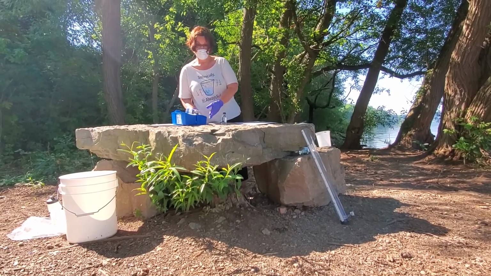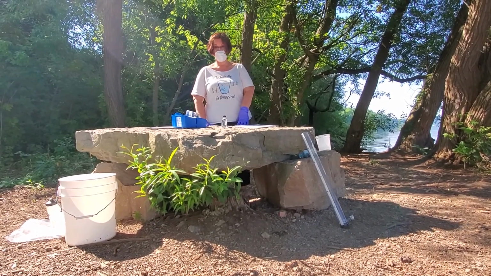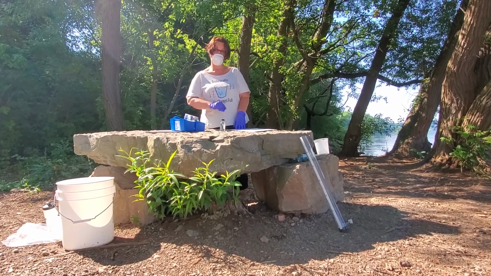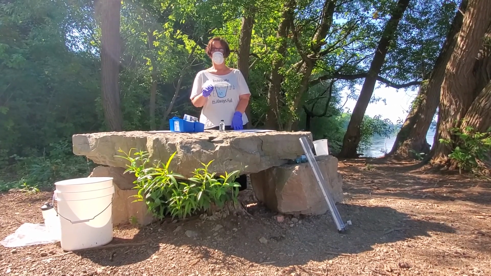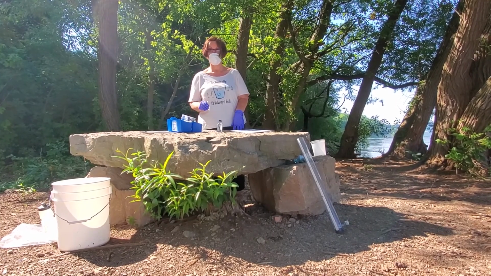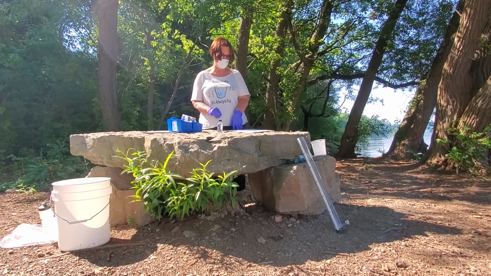So, now we are going to test for the amount of dissolved oxygen in the water. Dissolved oxygen is important because oxygen is absolutely necessary for life. It is what organisms use during the process of cellular respiration to release energy from the food they eat.